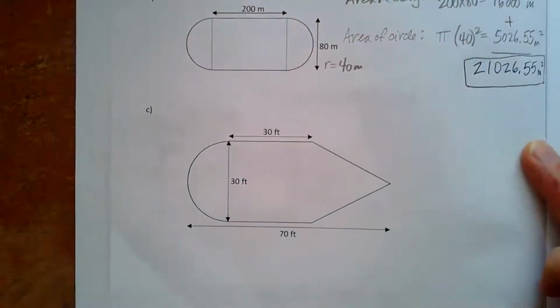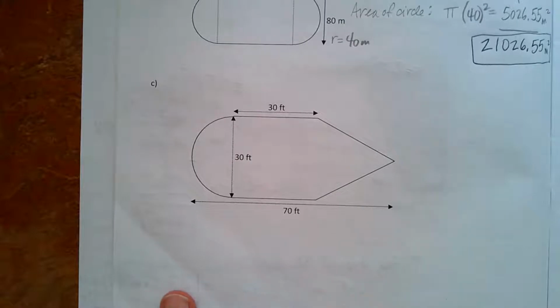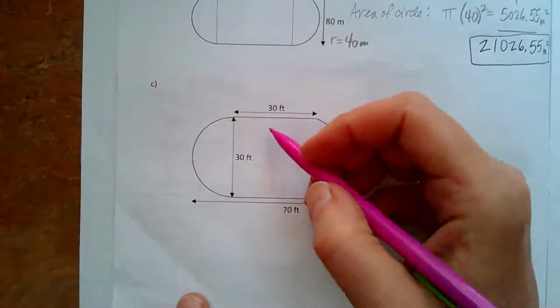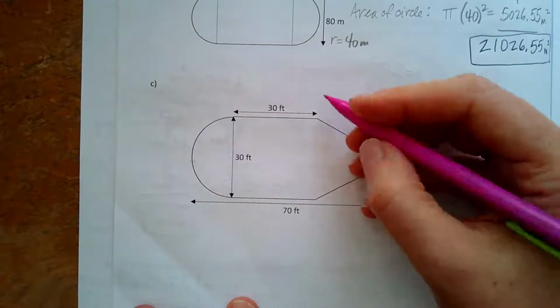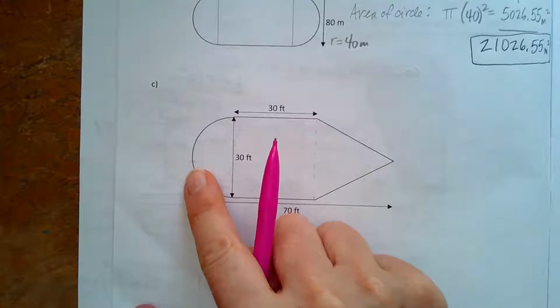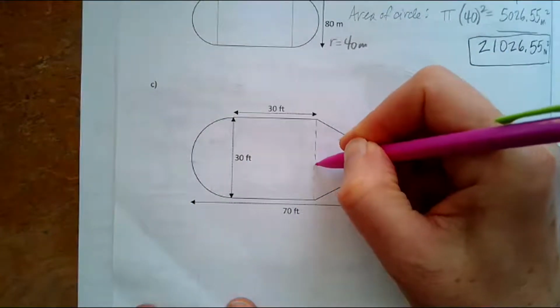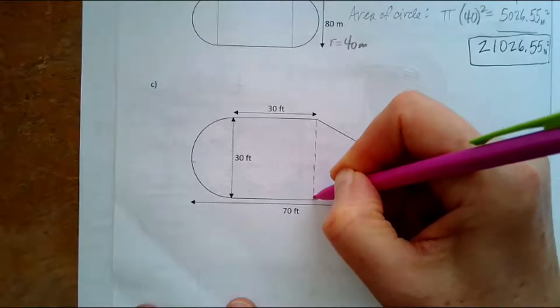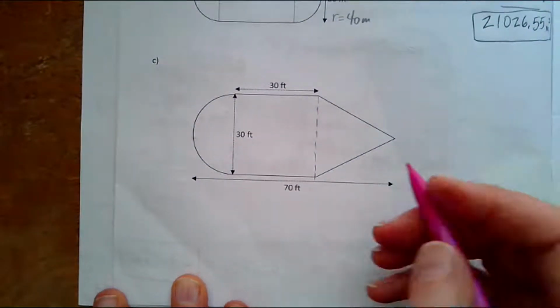And then finally, the last one on this page, this is just kind of an odd, goofy shape that was made up by us. So we have a half circle. I see a rectangle here, right? I see a half circle, a rectangle, and a triangle. I'm just going to lightly put in my. So I've got three shapes that I have to find areas of.